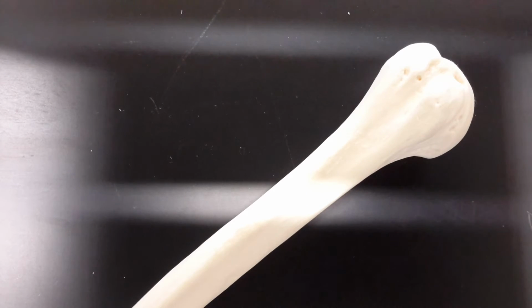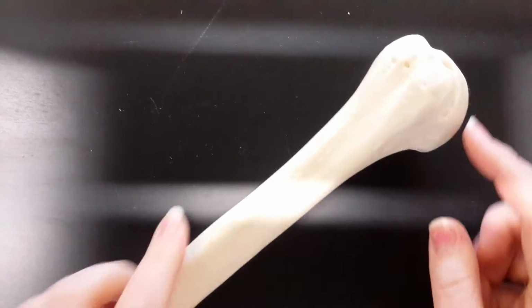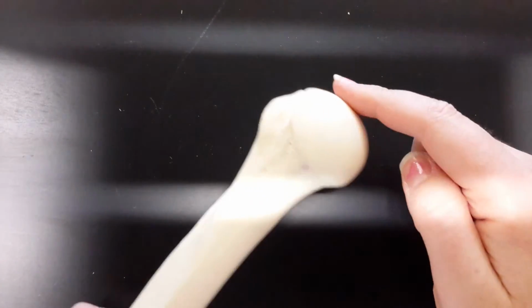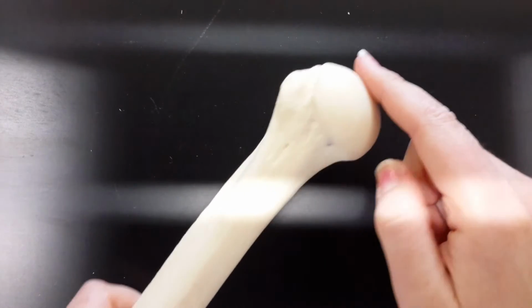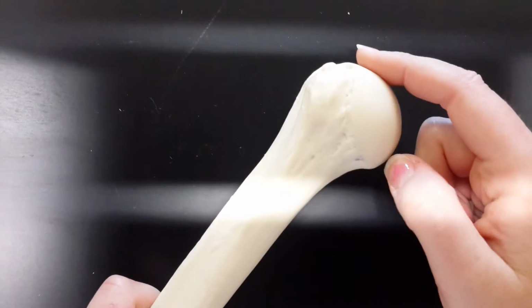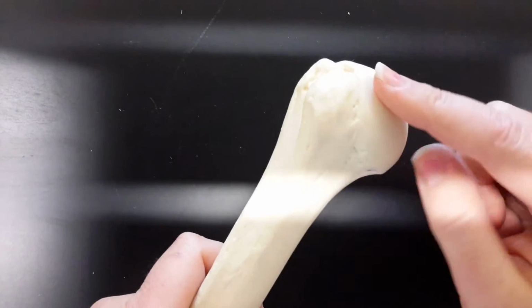So, guys, hold up the humerus and point to the head. Okay. Looks like you guys figured it out. Yes. So, the nice rounded portion up here is the head of the humerus. Very good. Good job.